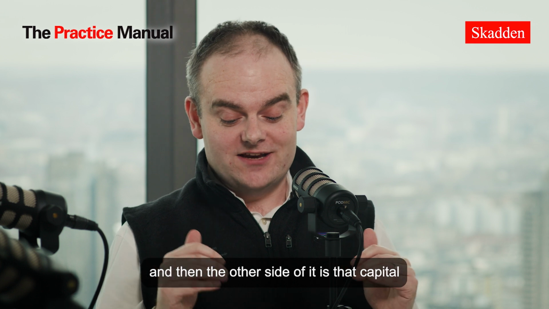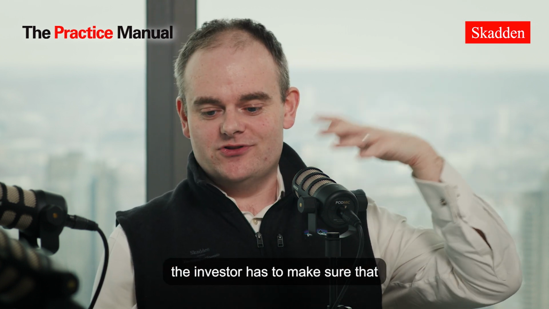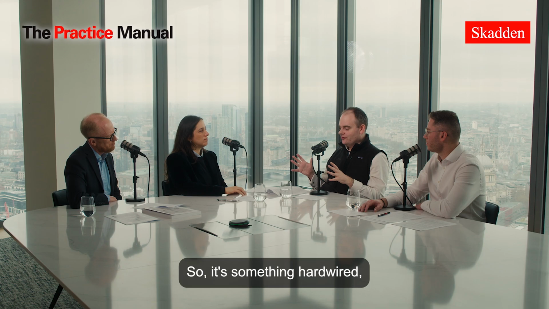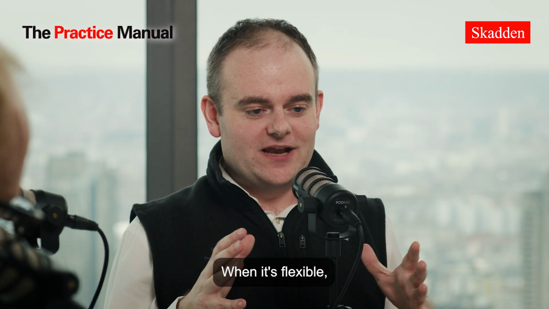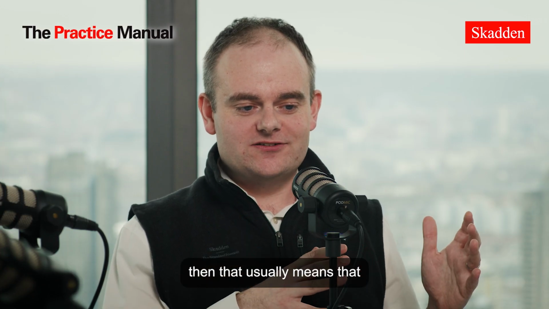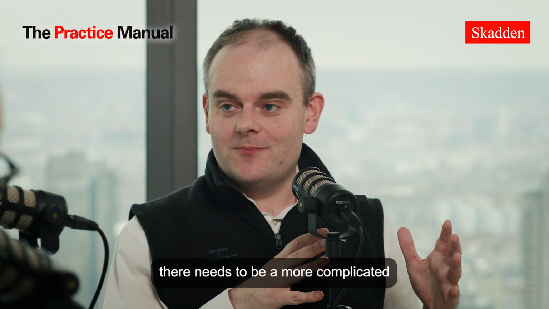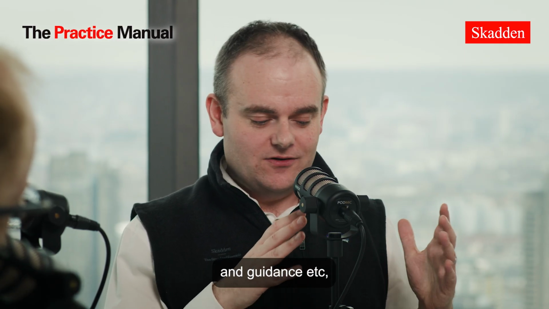And then the other side of it is that capital has to be drawn down from the investor. The investor has to make sure that capital is available to be drawn down to back those liabilities. So it's something hardwired, or it can be something that's a bit more flexible. When it's flexible, then that usually means that there needs to be a more complicated process in terms of underwriting guidelines and guidance, etc.